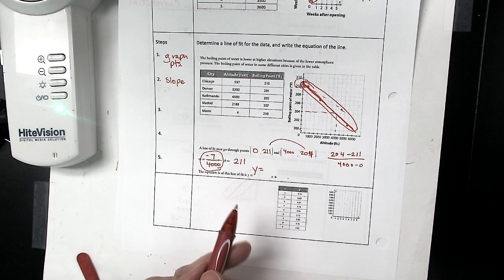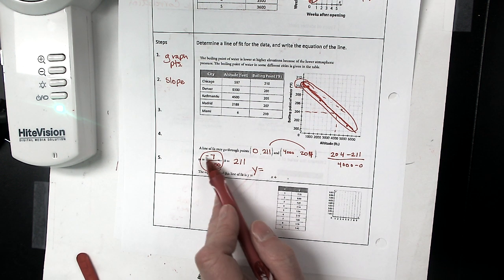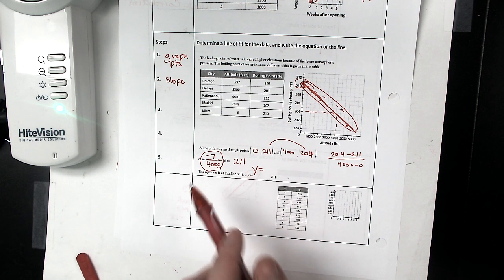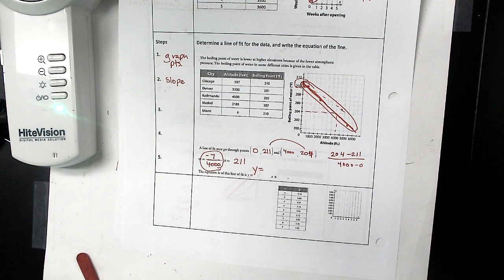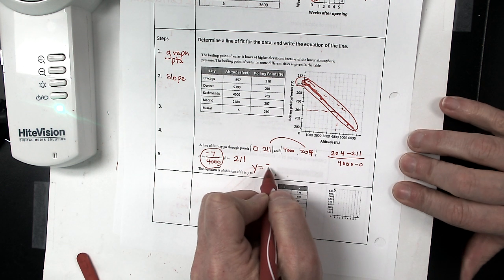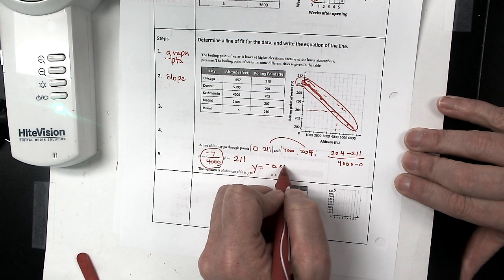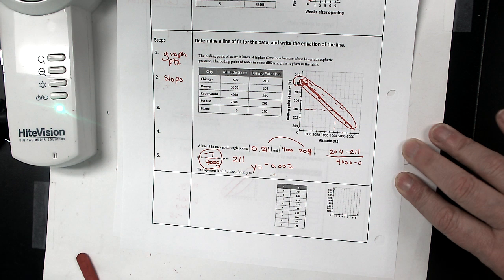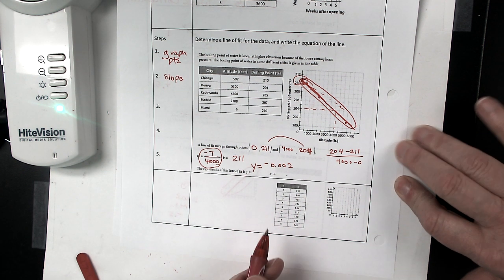What'd you get? It is 0.002, and it's negative, right guys? So negative 0.002. Do you guys understand how I got that number? David, do you understand how I got that number? Who's not writing right now? Just wanna check. x plus 211. Everybody agree with me? So this is our equation that fits that trend line, which is an estimation of all those points. Got it?